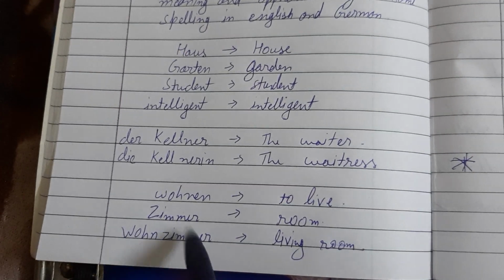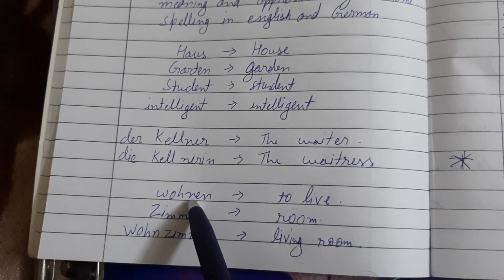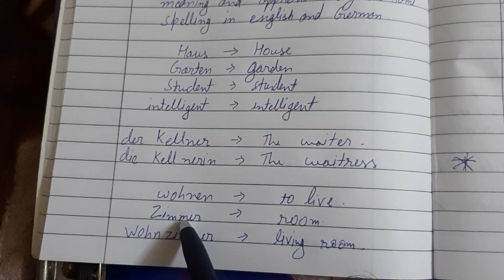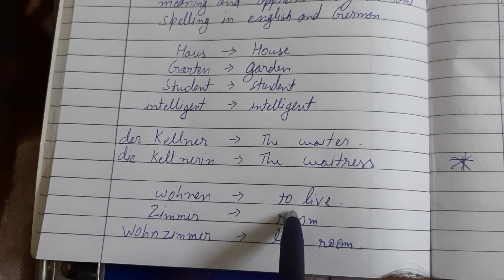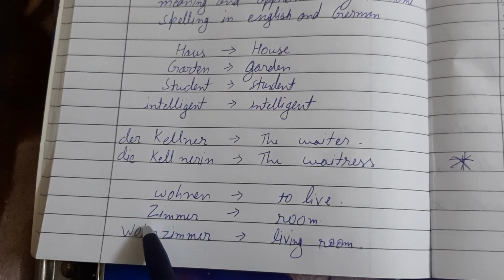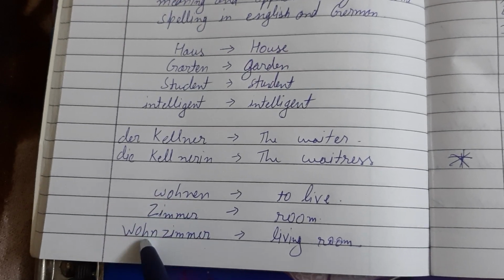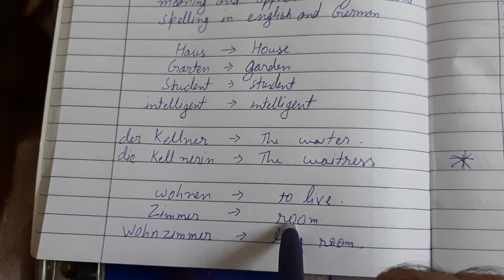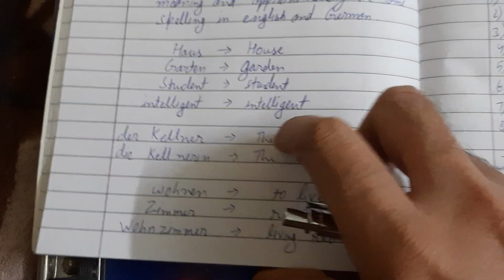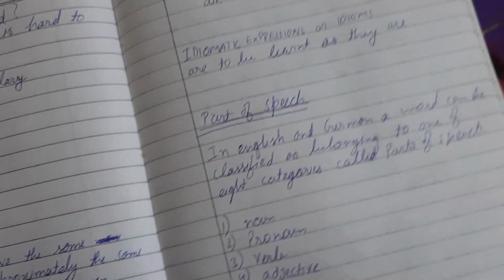Then we also have some translations. So wohnen is to live, and Zimmer is room in English. If we combine the two words as Wohn and Zimmer, it becomes Wohnzimmer, which is living room in the German language.